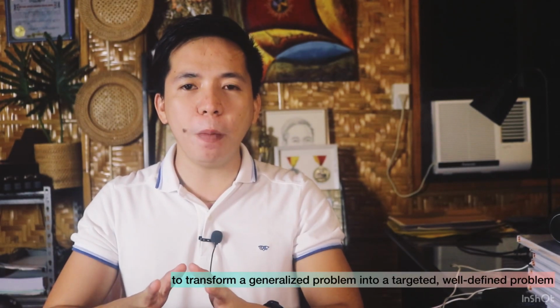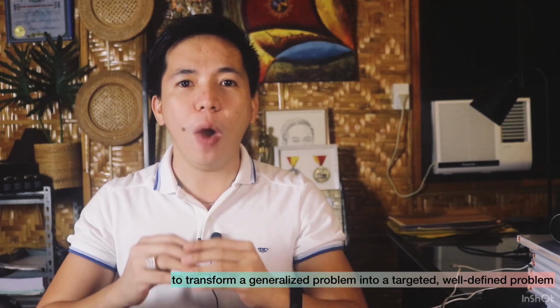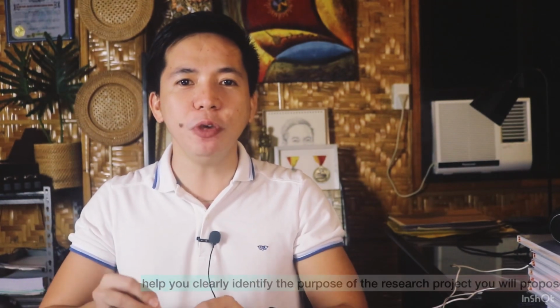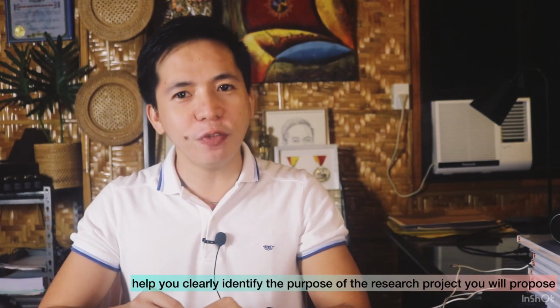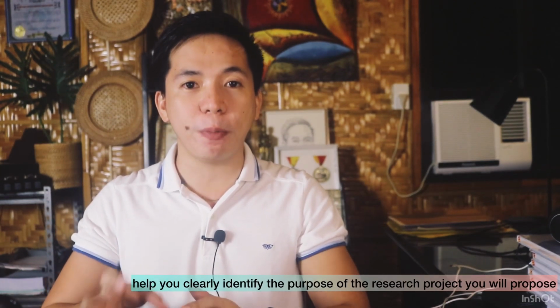That's the next topic. The ultimate goal of a statement of the problem, or SOP, is to transform a generalized problem into a targeted, well-defined problem, one that can be resolved through focused research and careful decision-making. Writing a statement of the problem should help you clearly identify the purpose of the research project you will propose.